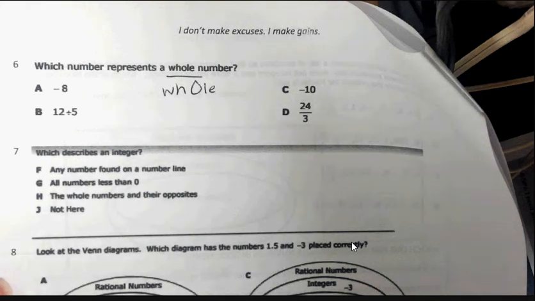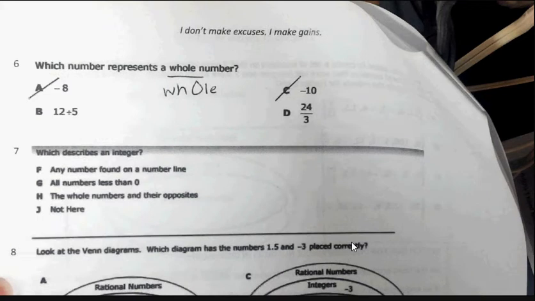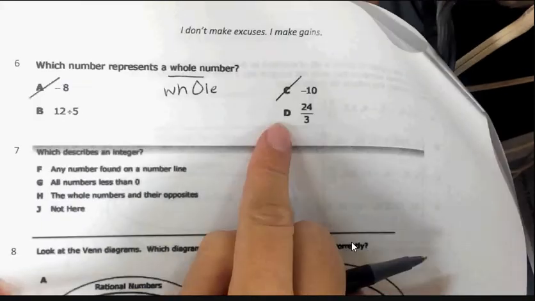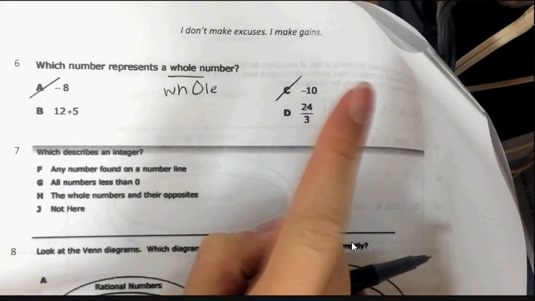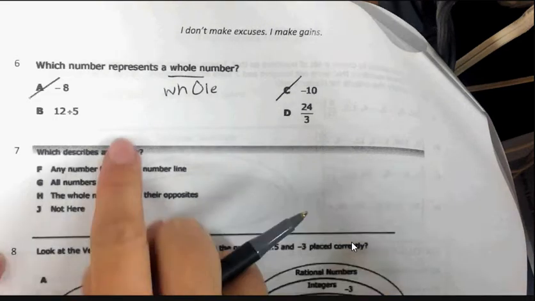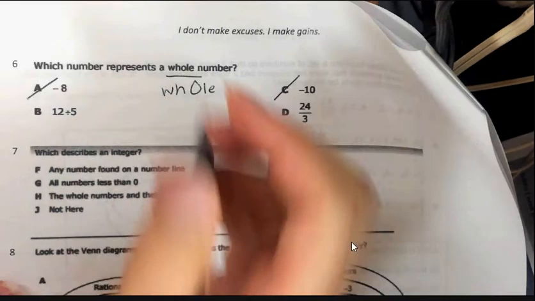So whole numbers can't be negative, so I can immediately cross out A and C. And then I'm stuck between B and D. So this can be kind of confusing. Neither of these look like whole numbers, so I actually have to do out the division or think about what this means. So 12 divided by 5.